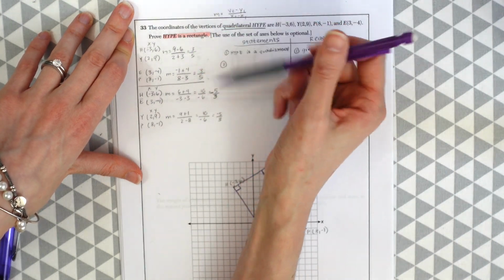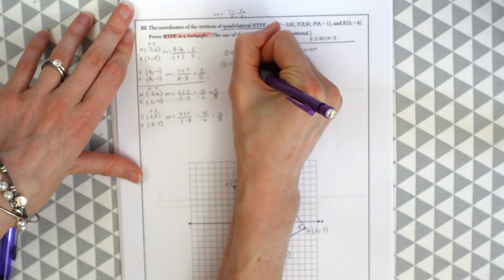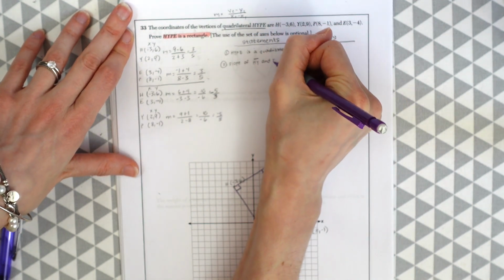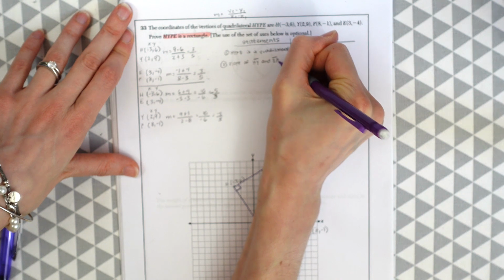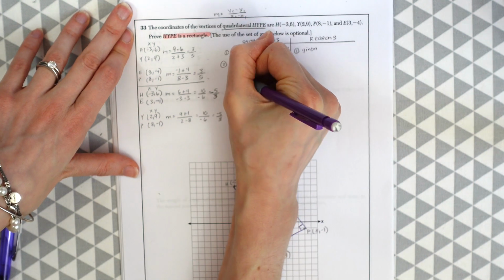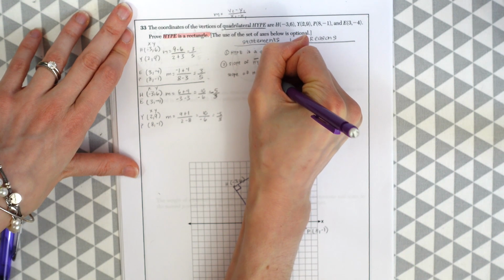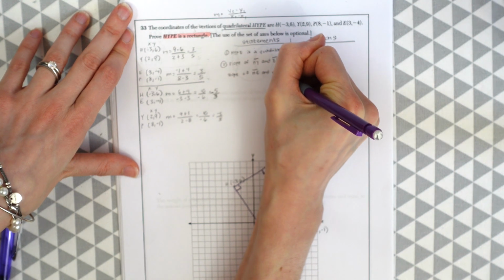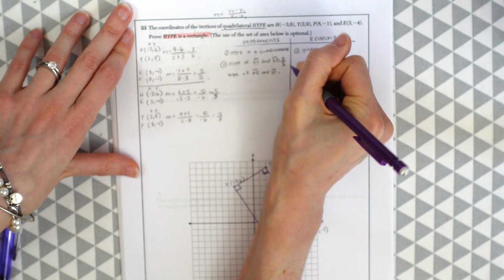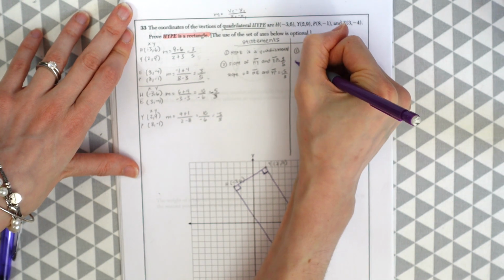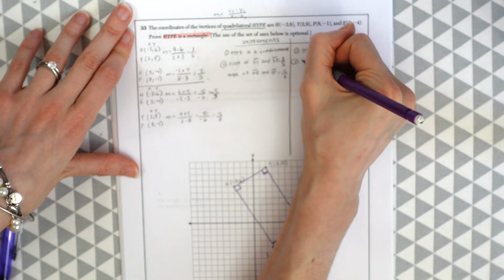We're going to say that the slope of line HY and line EP is equal to 3/5. And our other slopes, of HE and YP, are equal to -5/3. And we found this just based on the slope formula.